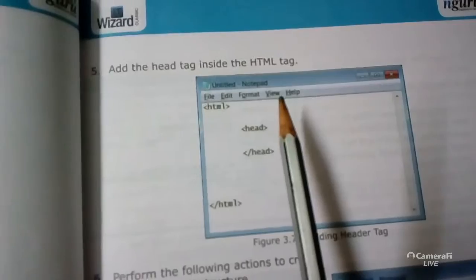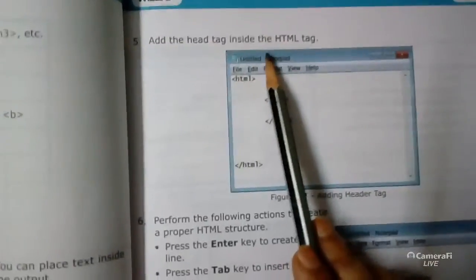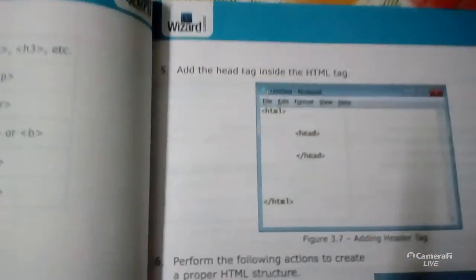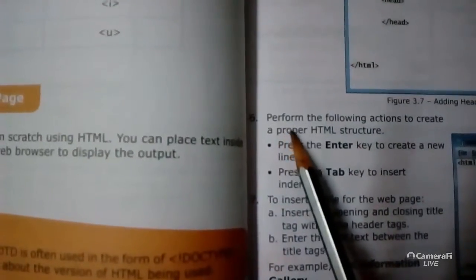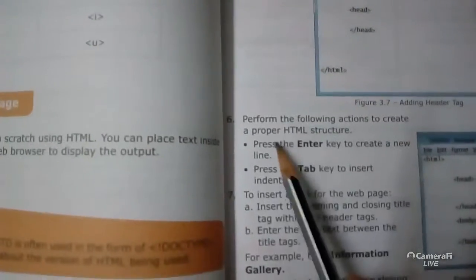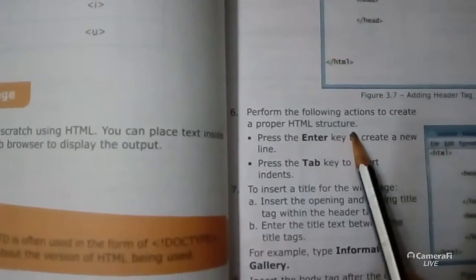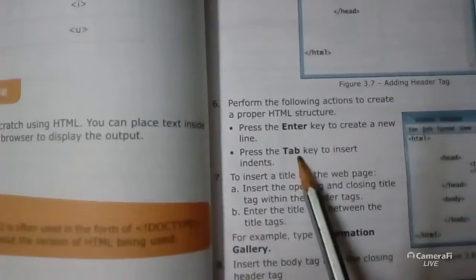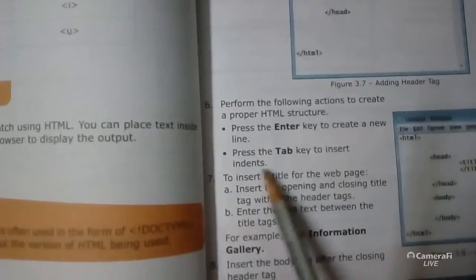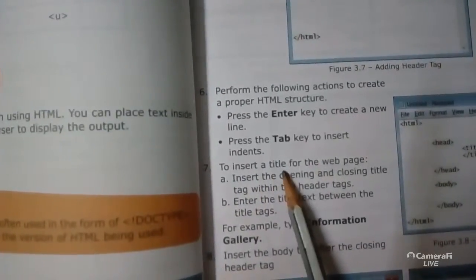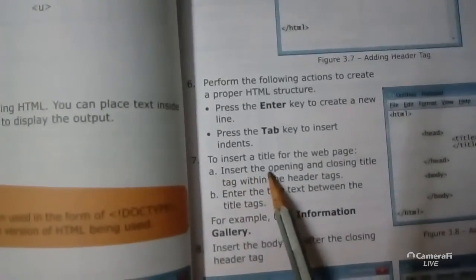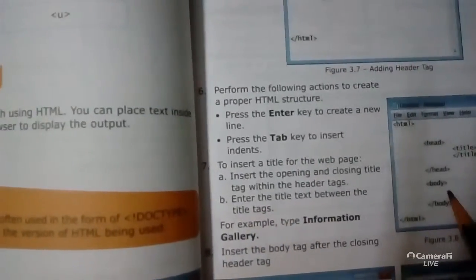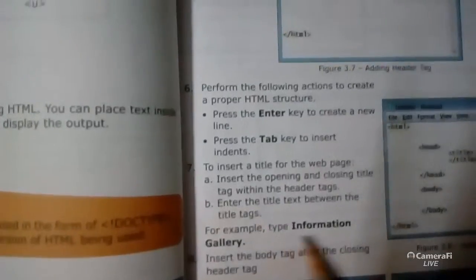Now add the head tag inside HTML. Perform the following action to create a proper HTML structure. Press the enter key to create a new line. Press the tab key to insert an indent. To insert a title for the web page, insert the opening and closing title tag and enter the title between the tags. For example, type information gallery.